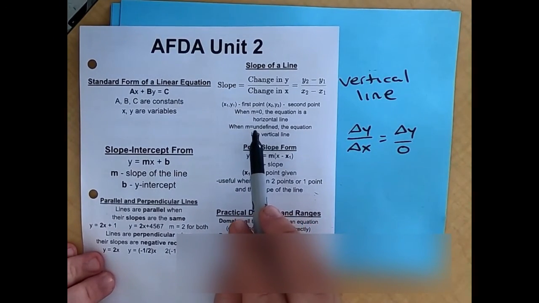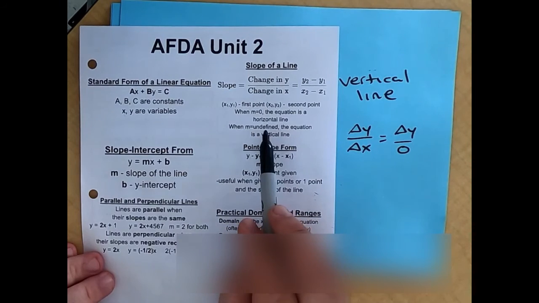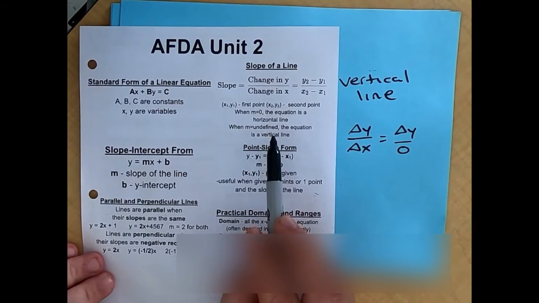So our slope for a vertical line is, yes ma'am? Okay, if you need to go get it.